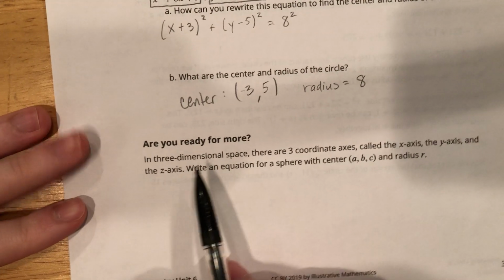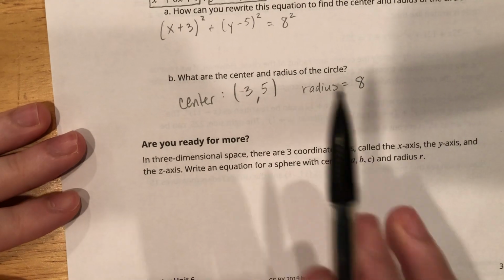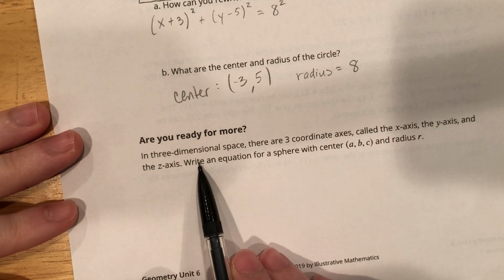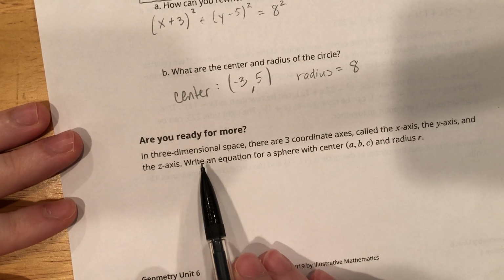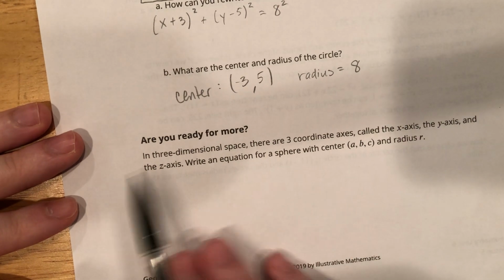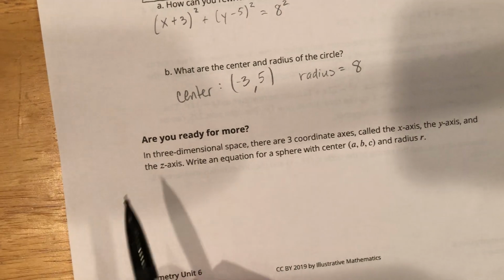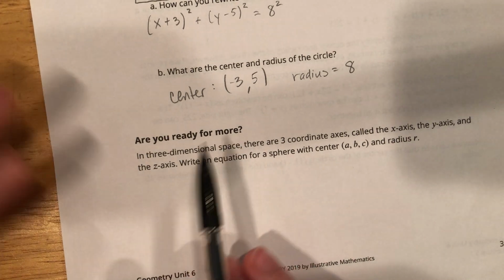In three-dimensional space, are you ready for more? If you're someone who loves geometry, loves math, loves algebra, go ahead and do this. I feel like this is going to confuse a lot of people, so maybe don't worry too much about this.